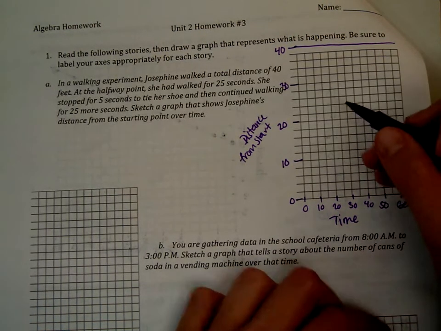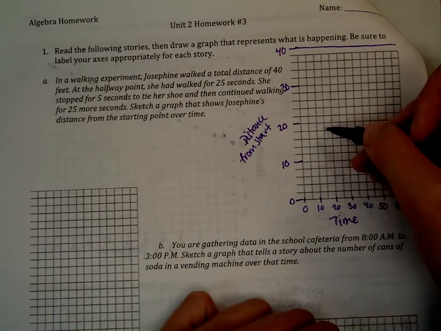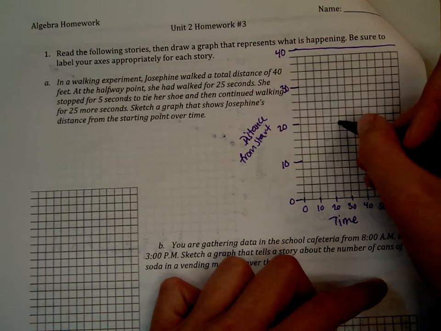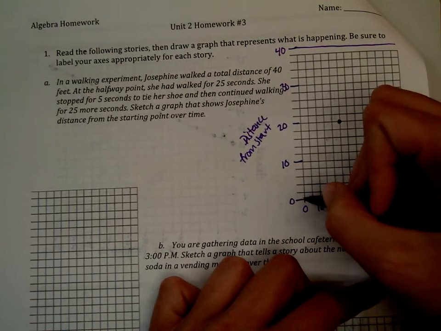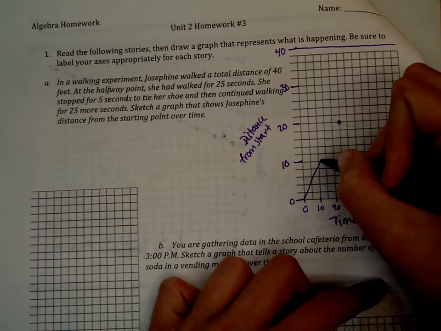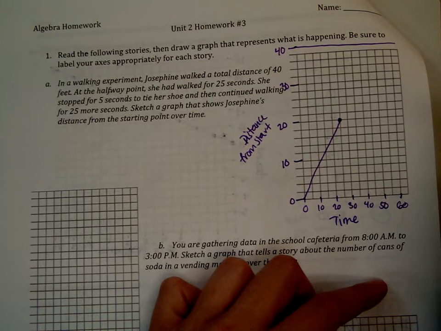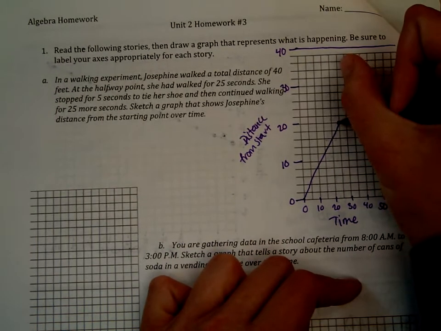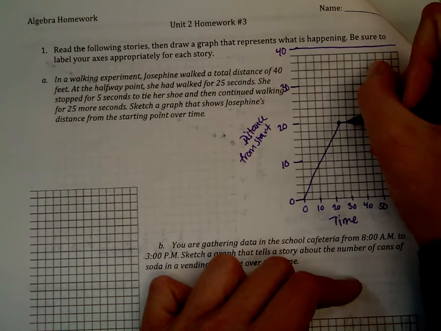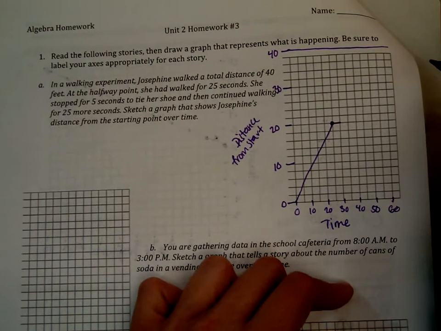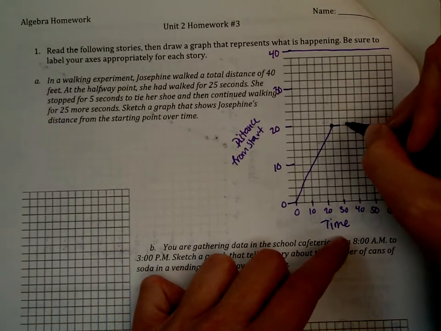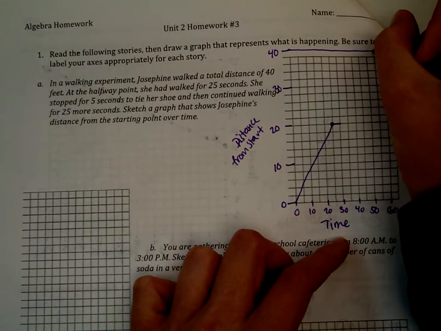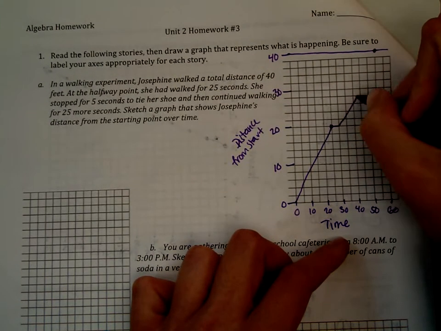So at the halfway point, so that means at 20, she had walked for 25 seconds. So at 25 seconds, she had walked halfway to 20. So she starts at 0 and she goes up like that. And then she stopped for 5 seconds to tie her shoe. So between 25 and 30 seconds, she stopped, so her distance is not changing. And then she continued walking for 25 more seconds. So she goes up to 55 and she's at 40. So she goes like that.